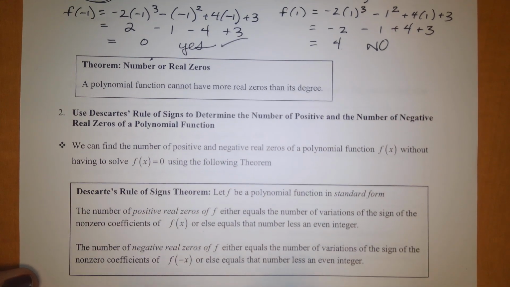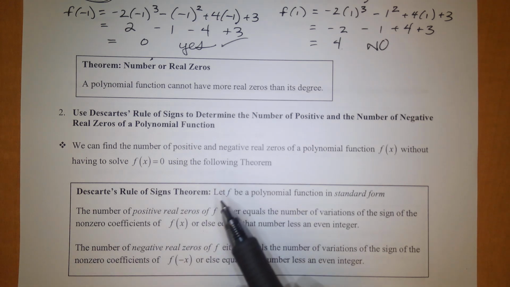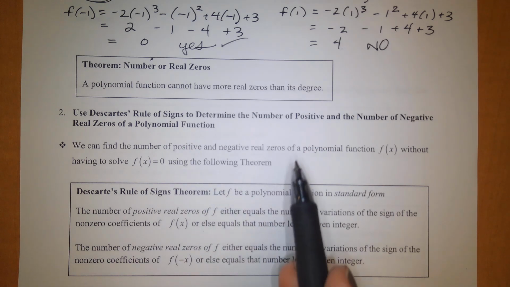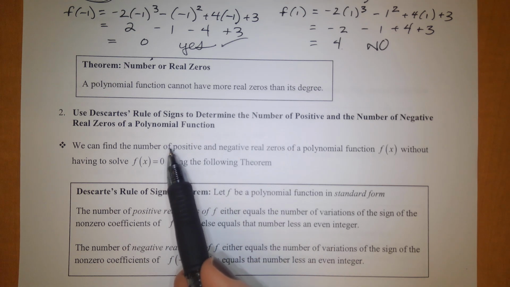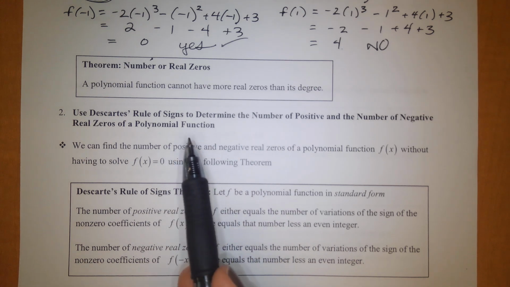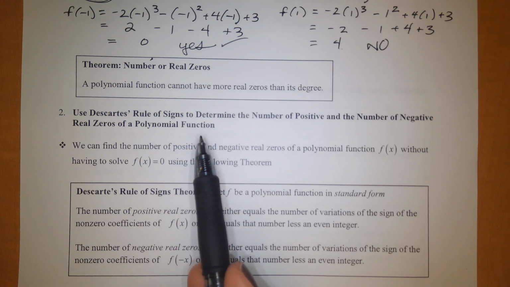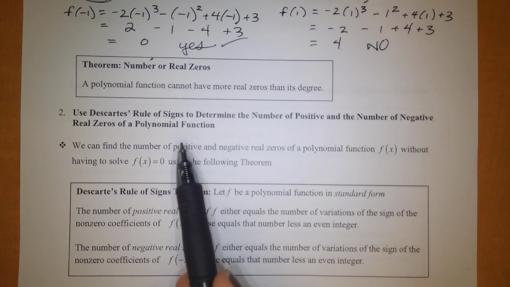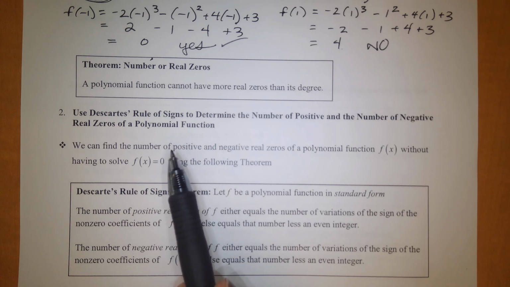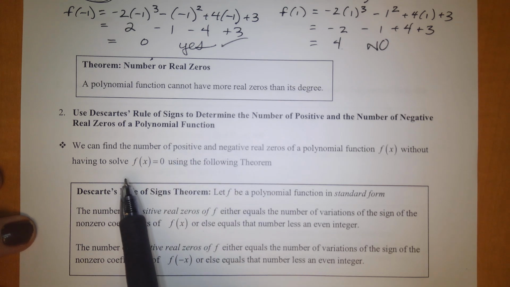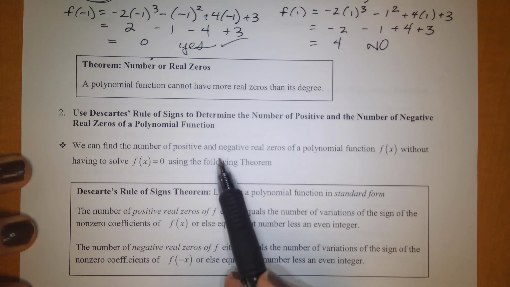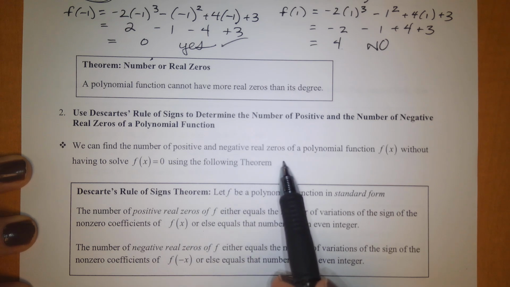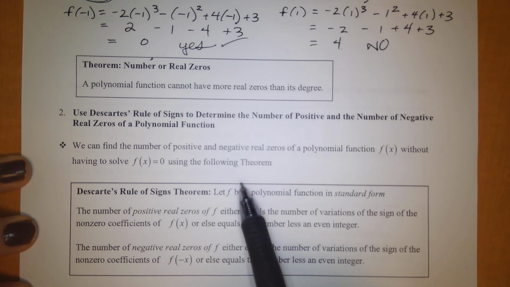The last rule for this page is the Descartes Rule of Signs to determine the number of positive and the number of negative real zeros of the polynomial function. If we can determine the signs, that might help us in determining where those zeros might be located. We can find the number of positive and negative real zeros without having to solve.